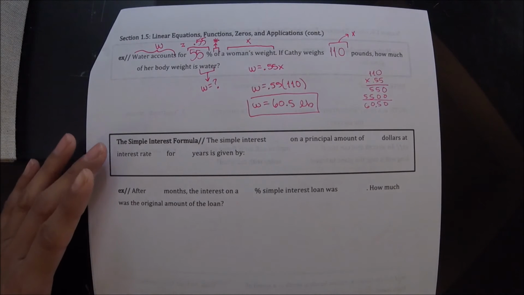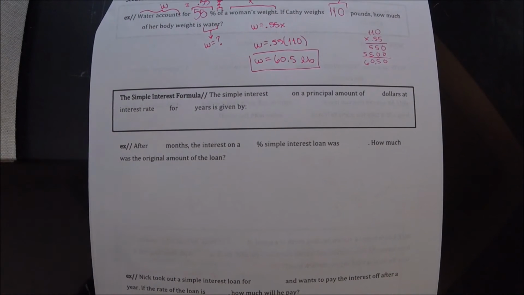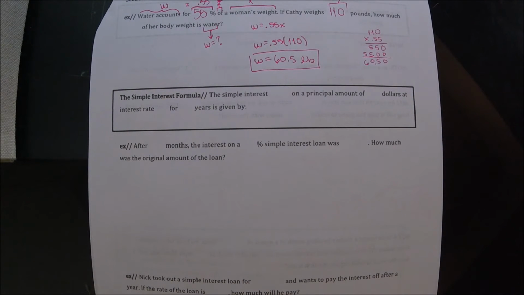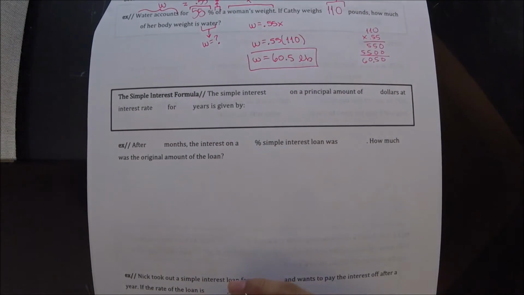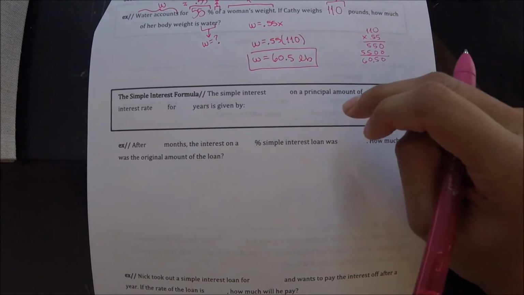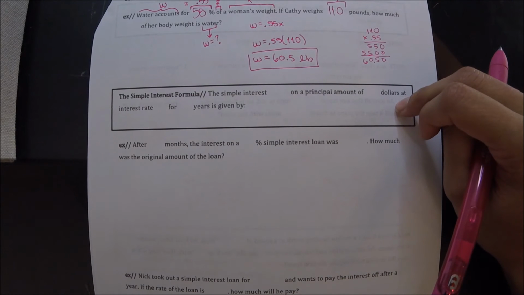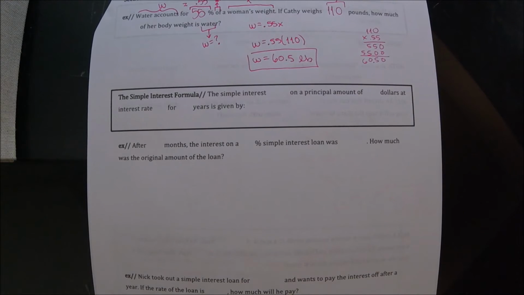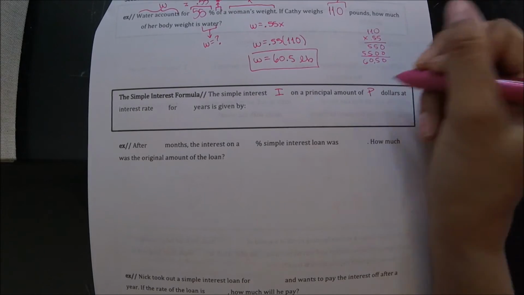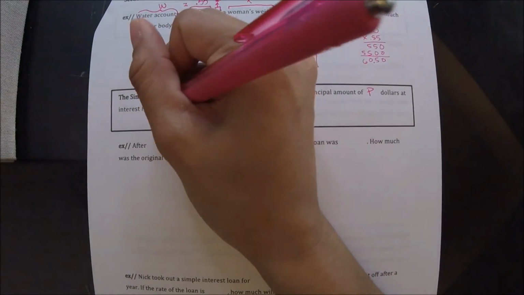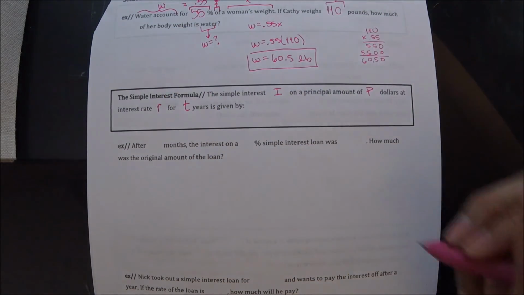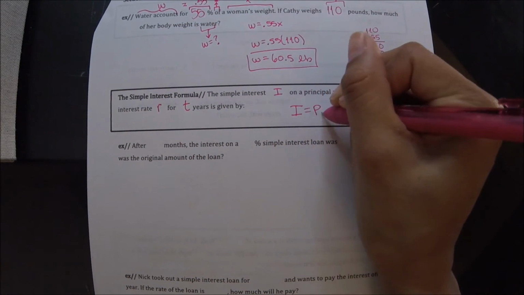And then the rest of this page is going to be dealing with a specific topic, which is simple interest. And so these next two examples, you're going to use the formula that we're going to talk about here. So it's the simple interest formula. The simple interest I on a principal amount of P dollars at interest rate R for T years is given by I equals PRT.